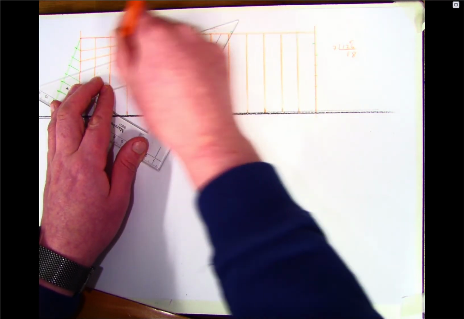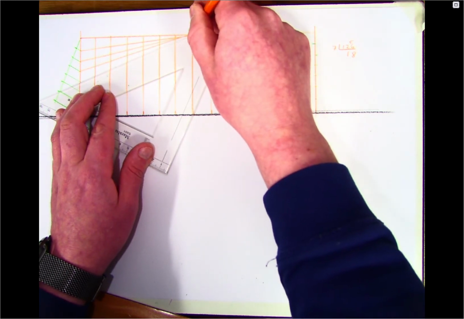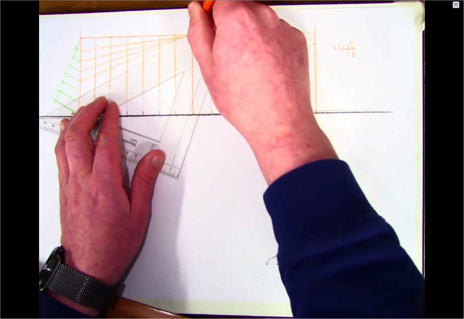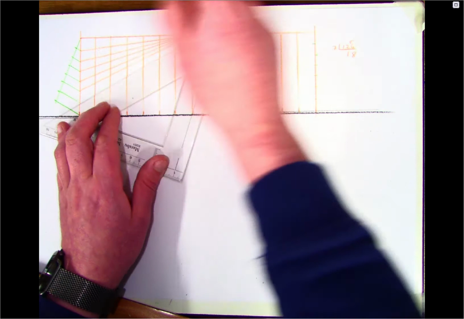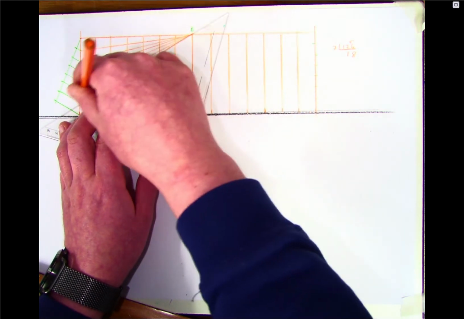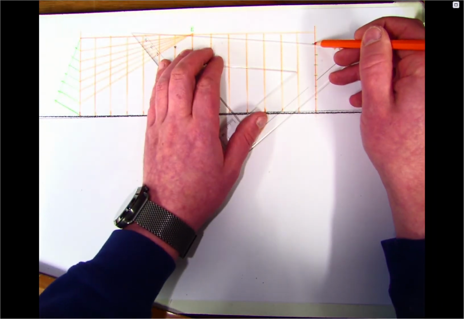So a relatively simple construction, something you should have come across at junior cert level, particularly higher level junior cert level. And a good start to the question. We'll do the same on the other side.